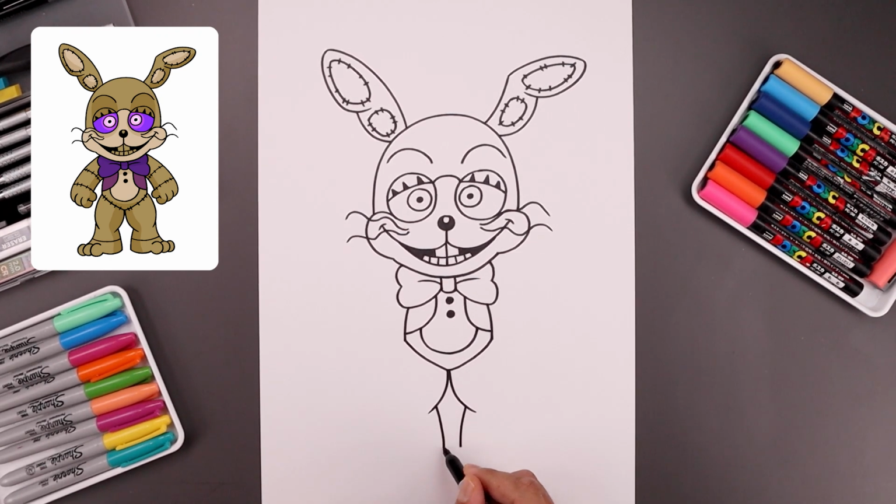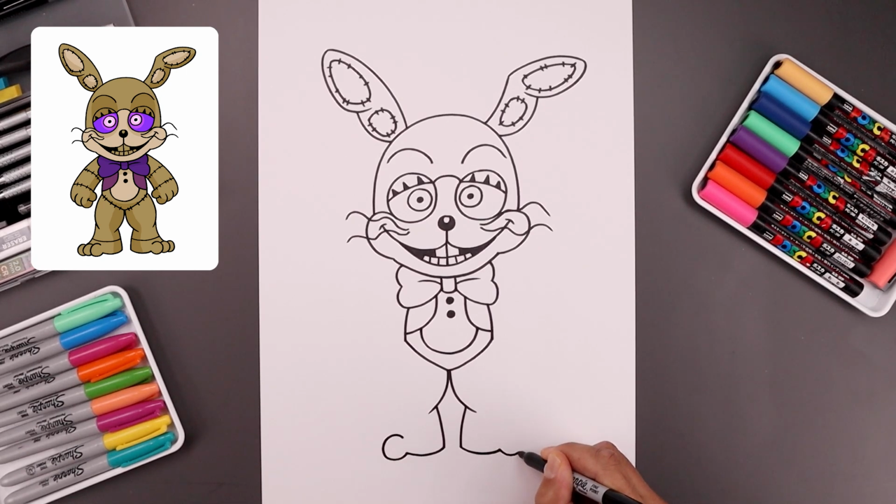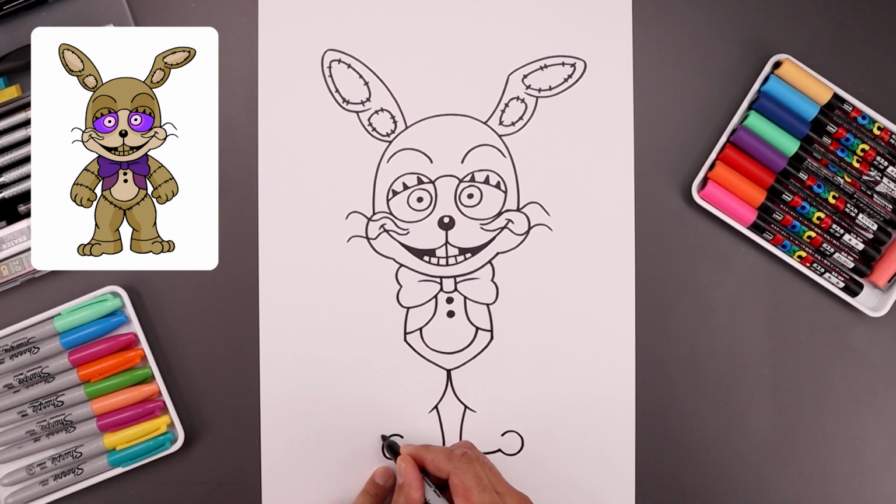Let's round out the bottom of the feet. From the heel, come down and up towards the first toe. Now on the end, we're going to draw a large C shape for the first toe, going around and then down, leaving a gap on the inside. Let's layer 2 more toes along the side.